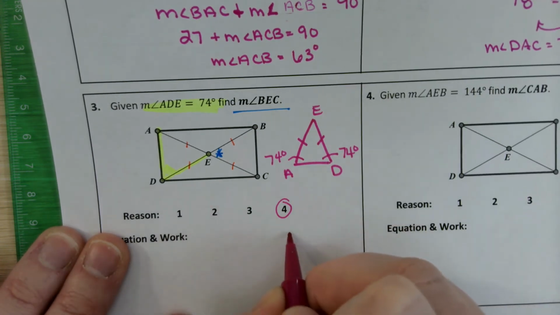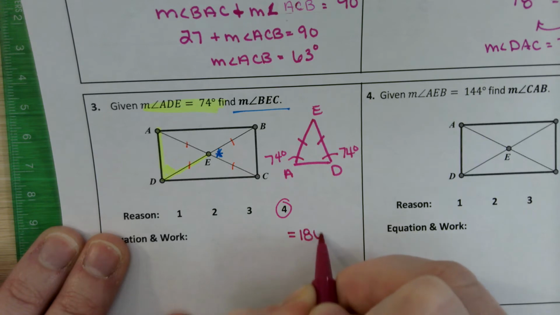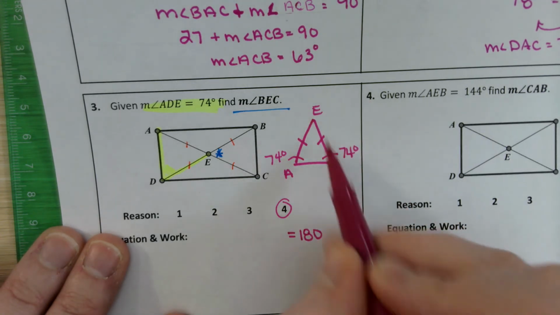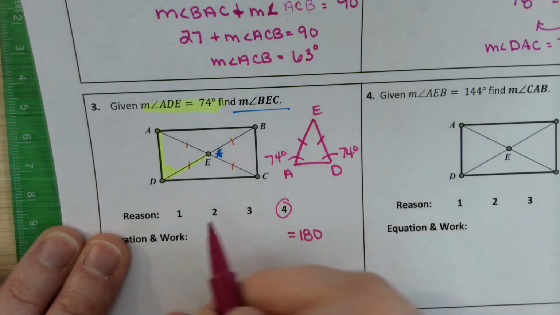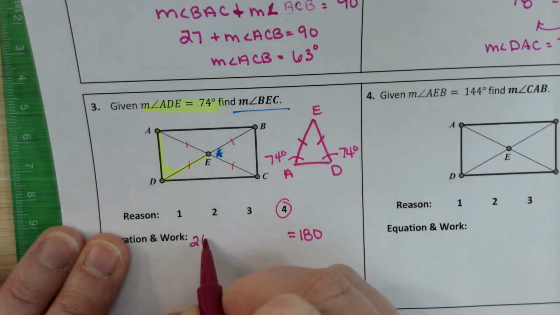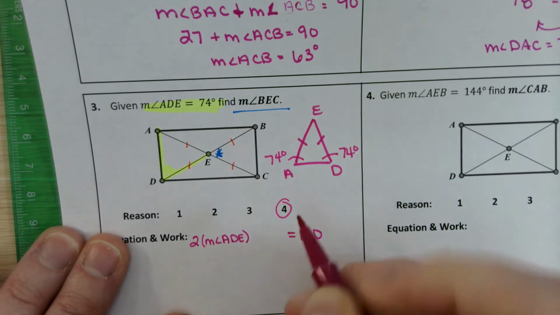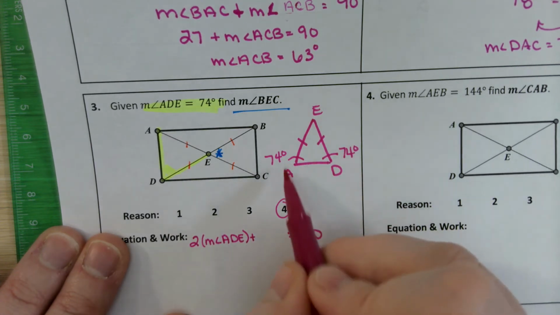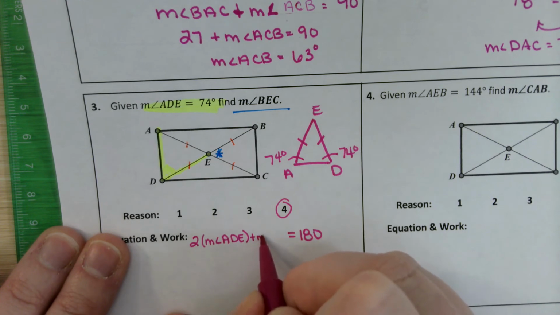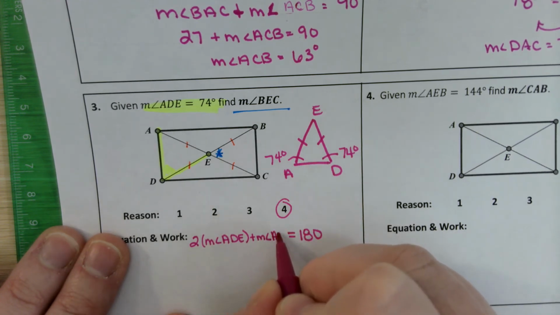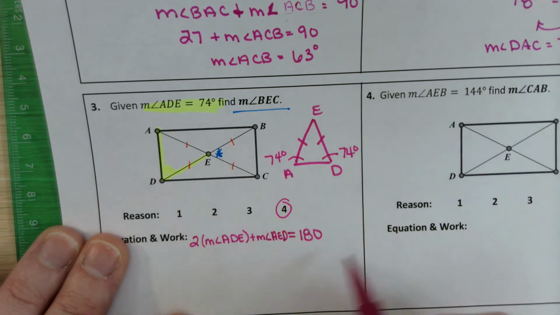Isosceles triangle adds up to be 180 degrees. Okay, so I have 2 of ADEs because these angles are the same, times the measure of angle ADE, plus the measure of angle at the top, AED, add it to be 180 degrees.